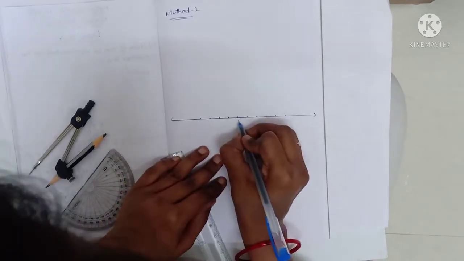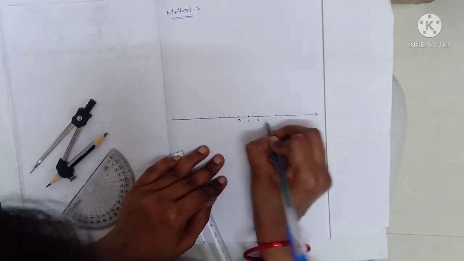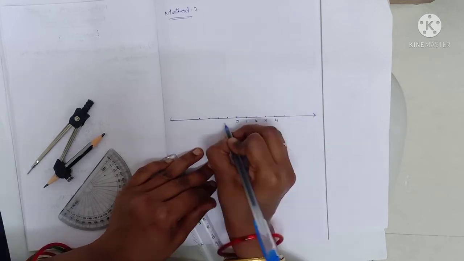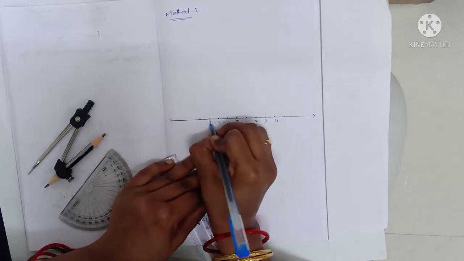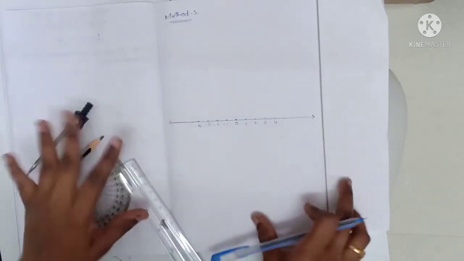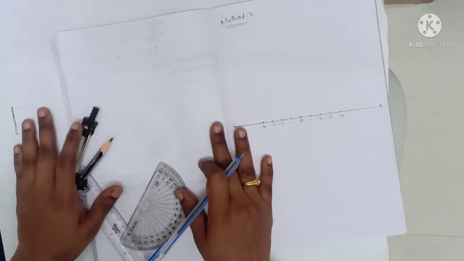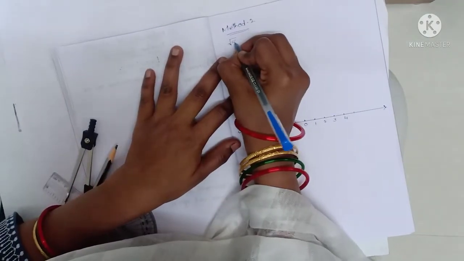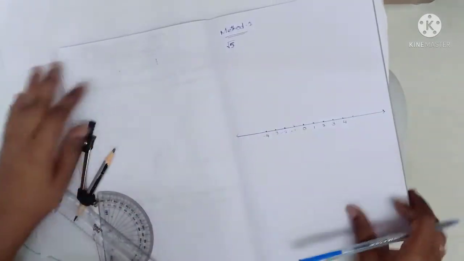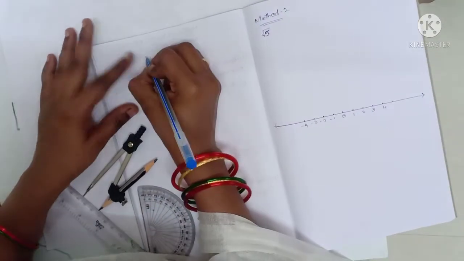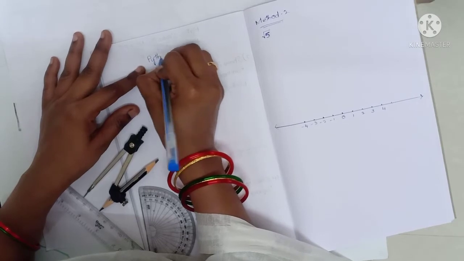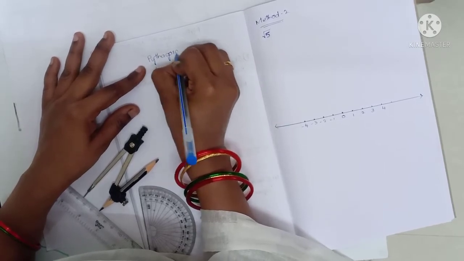Draw a number line 0, 1, 2, 3, 4, minus 1, minus 2, minus 3, minus 4. So children, in this method also you should use Pythagoras theorem itself. Remember, we are locating root 5 on the number line, okay? Now, we will use Pythagoras theorem itself.